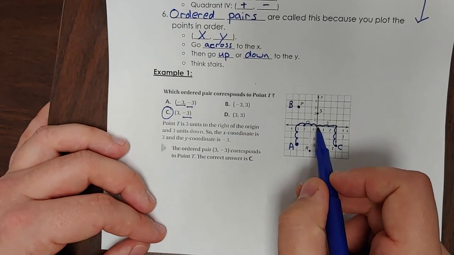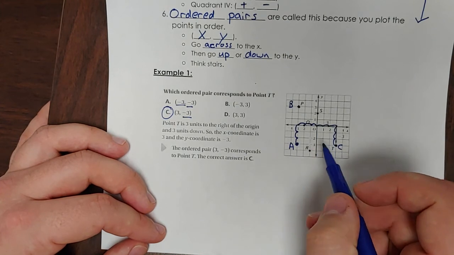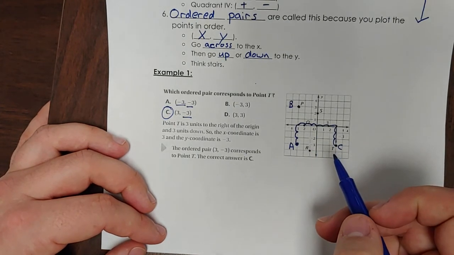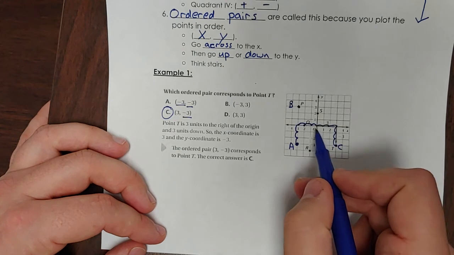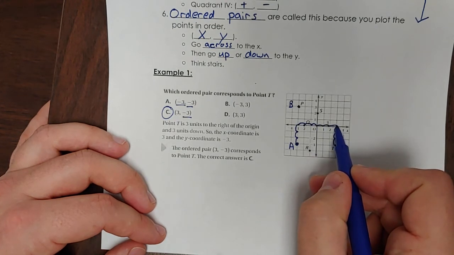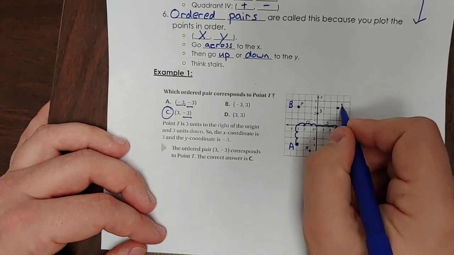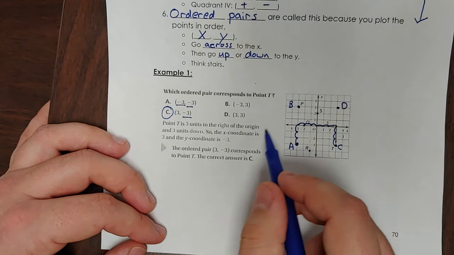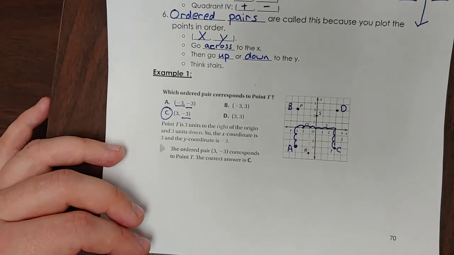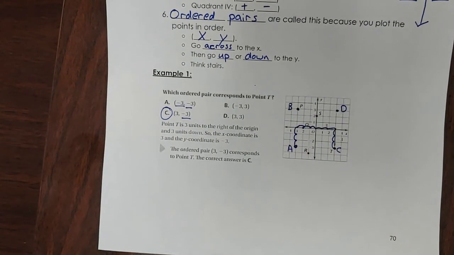Which direction do I go for D? Go ahead and tell me both directions. You go to the right, okay? And then you can go up 3. 1, 2, 3. To the right 3 and go up 3. Yep, that's correct. So basically we made a big box with our letters. But yes, that is exactly how that's worked.